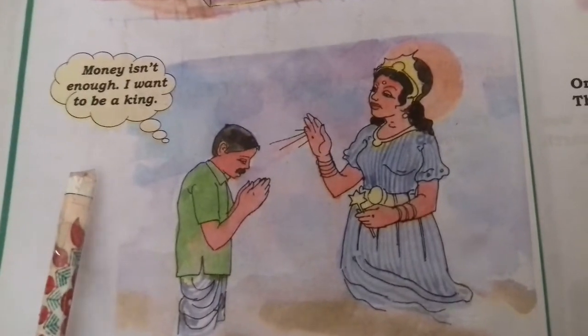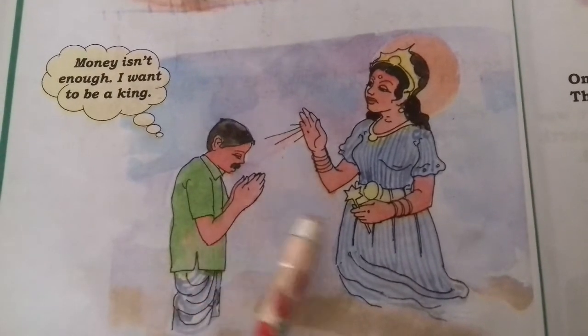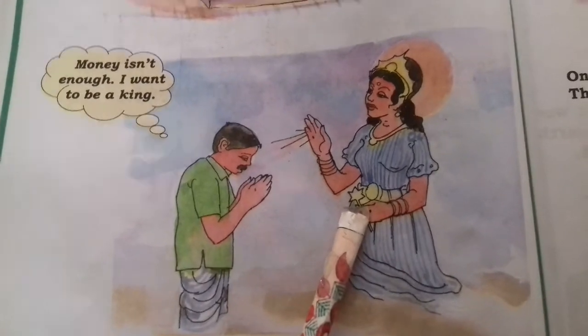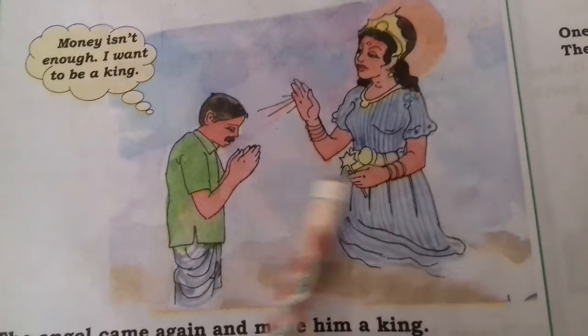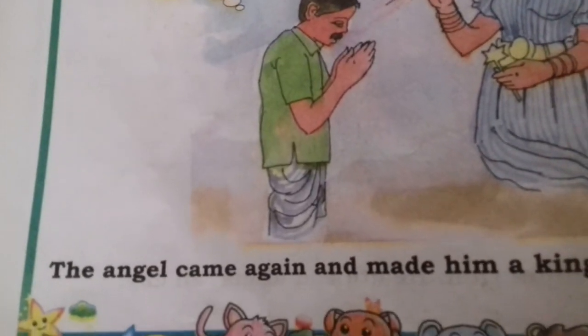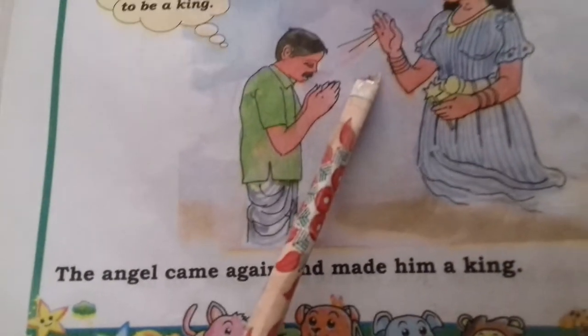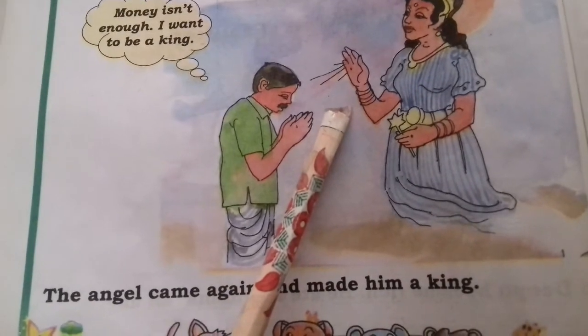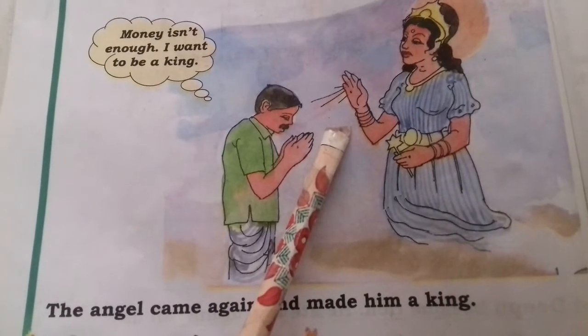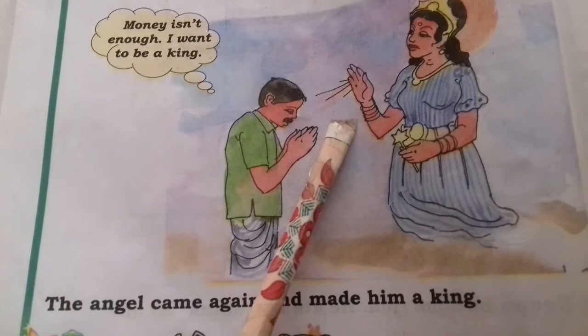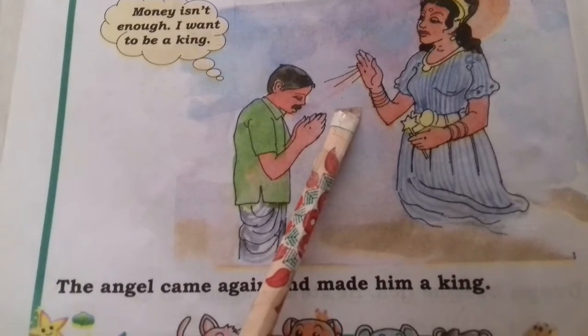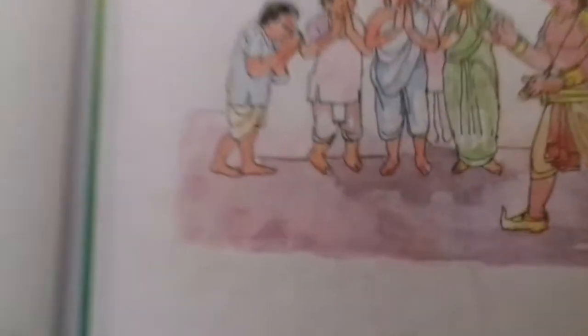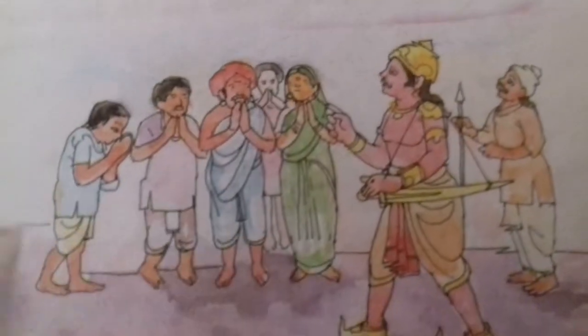And the moment he thought of it, what happened? Again the angel appeared before him. And look at this. The angel came again and made him a king. Now the angel is blessing him. Okay. You want to become a king. You asked to become a king. Granted. Your wishes granted. And then what happened to Deepu? Now he becomes a king.